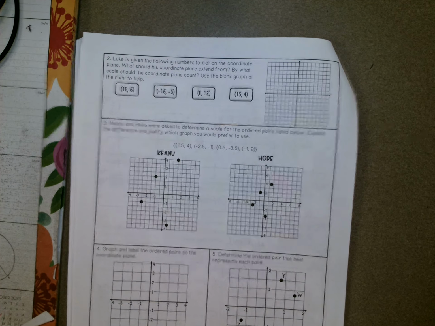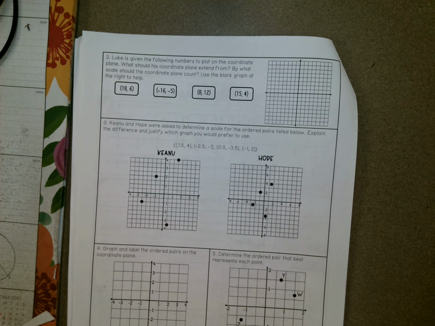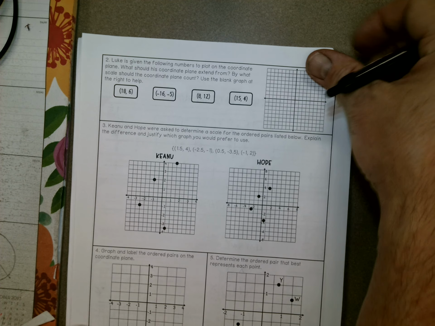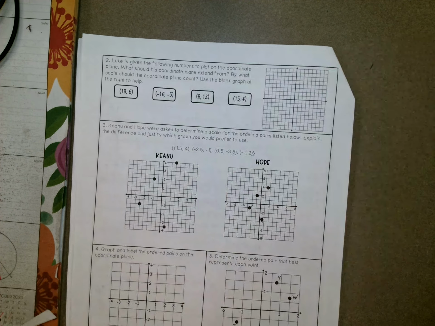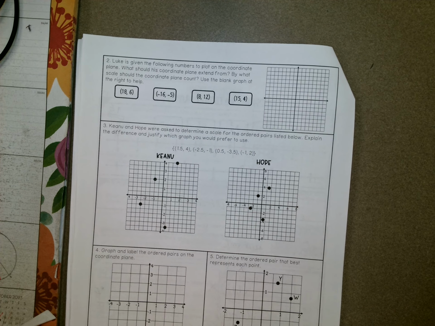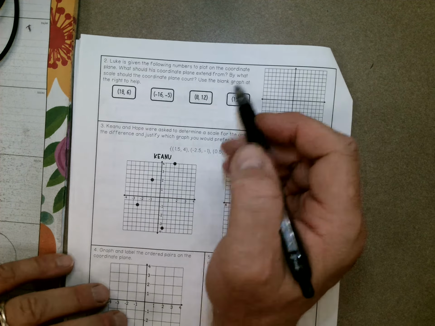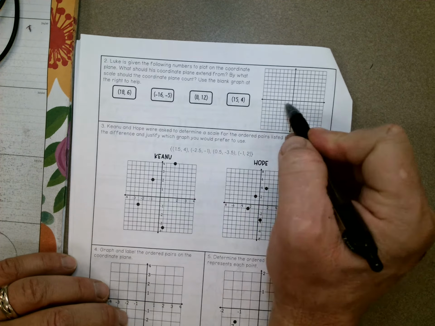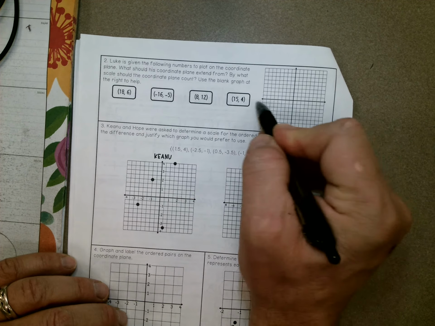Okay. All right. Luke is given the following numbers to plot on the coordinate plane. What should his coordinate plane extend from? All right. By what scale should the coordinate plane count? Use the blank graph at the right to help. Well, let's see here. We have to get to a number as big as 18, right, on the x-axis.